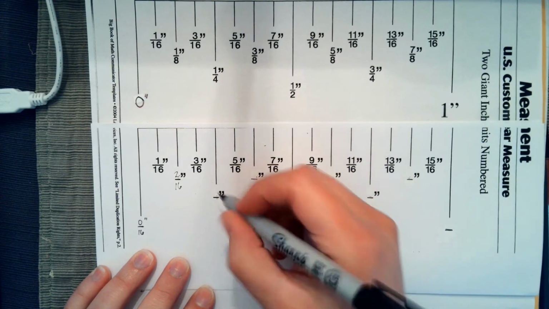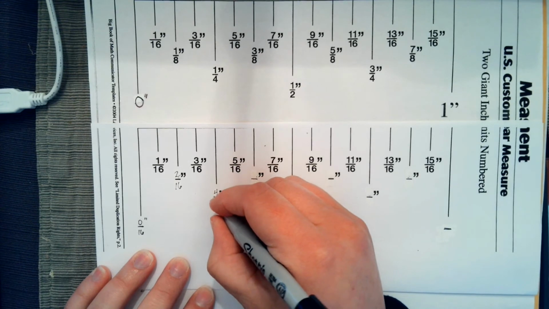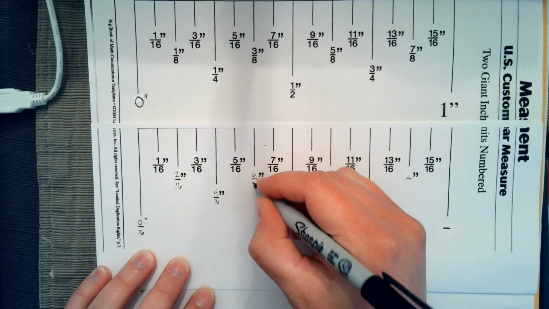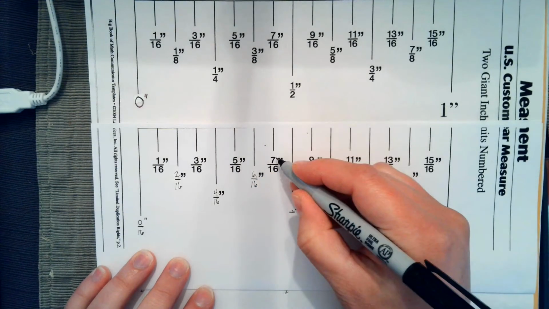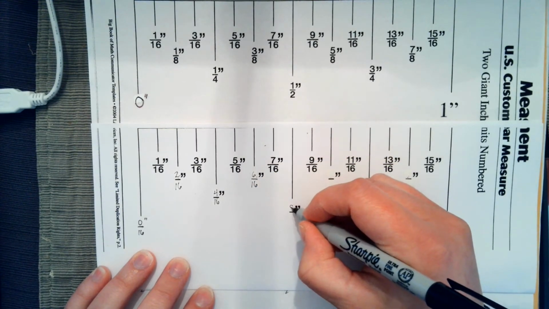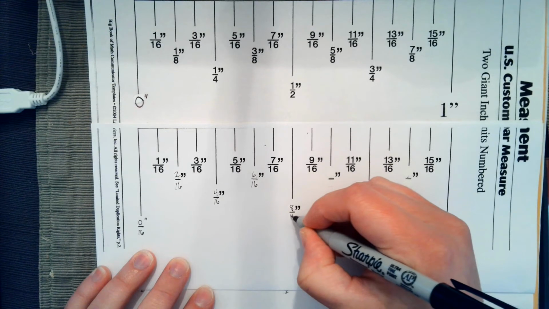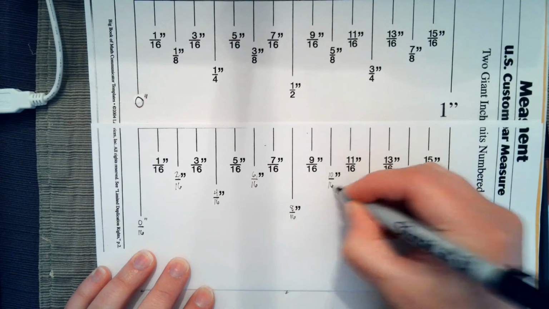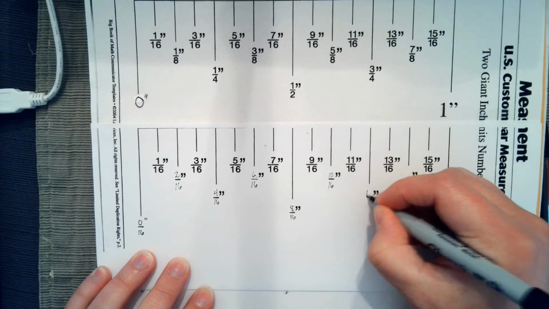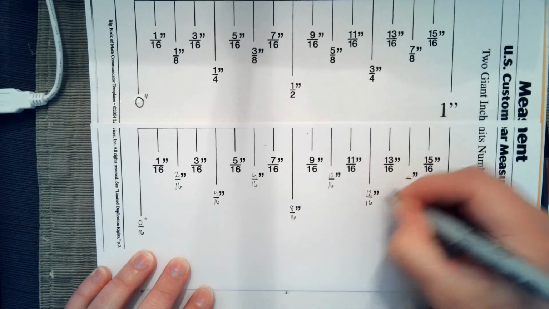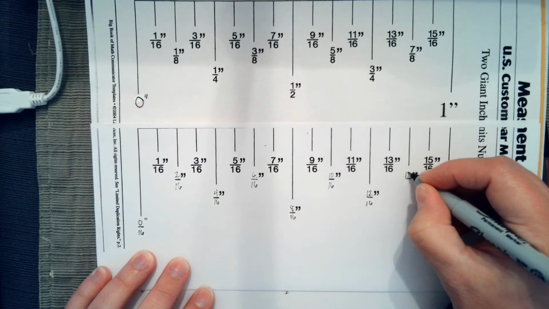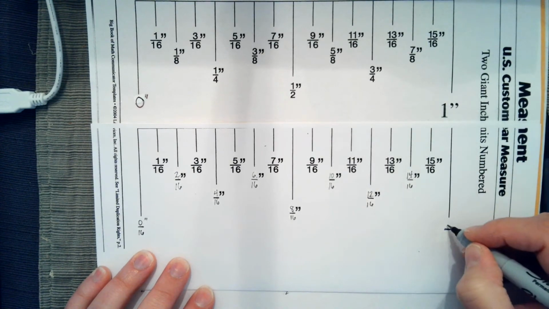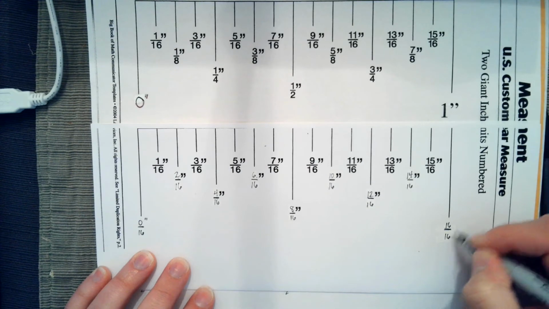We have 3/16, 4/16, 5/16, 6/16, 7/16, 8/16, 9/16, 10/16, 11/16, 12/16, 13/16, 14/16, 15/16, and 16/16.